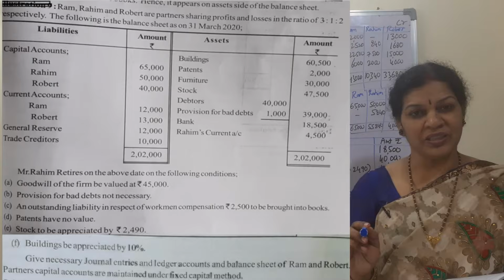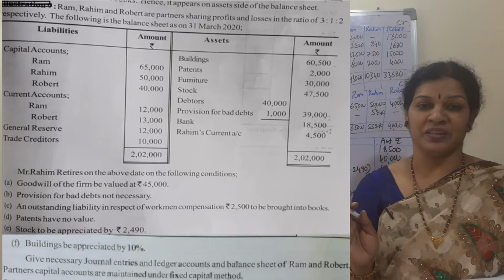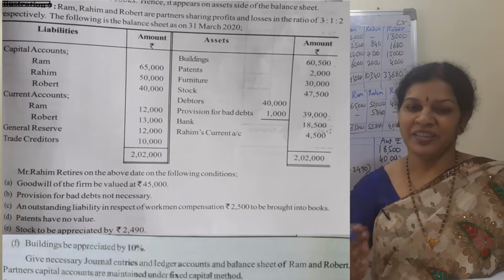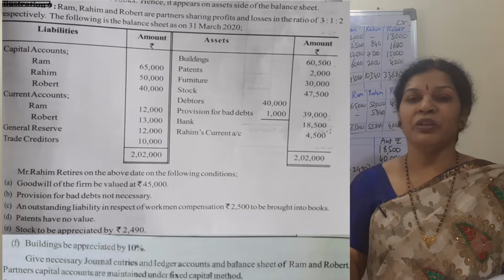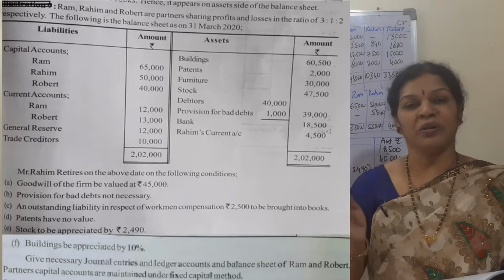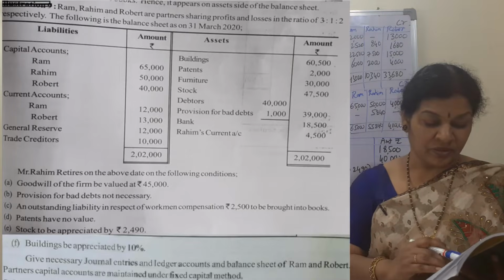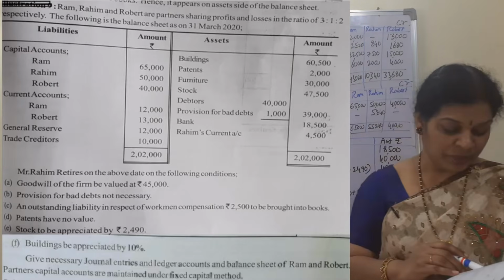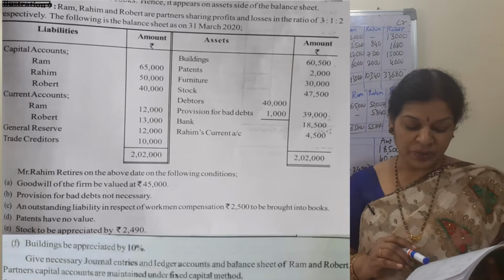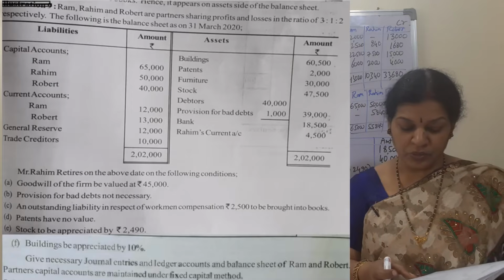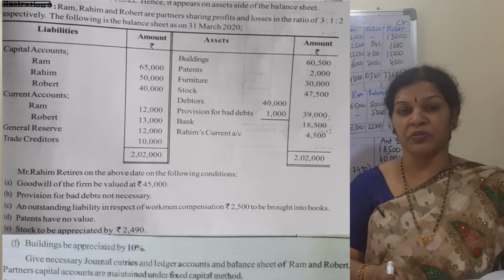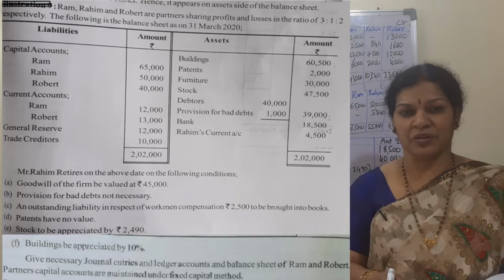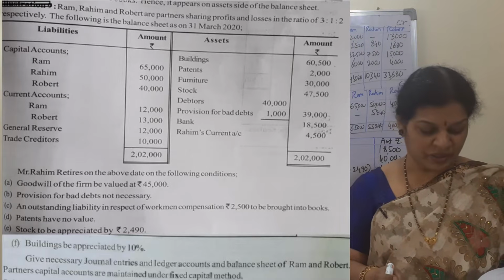We have to take this into the revaluation account credit side. Already provided loss we are cancelling. Cancelling means it turns into profit, so we will show it on the revaluation account credit side, because we are not taking it. Next, an outstanding liability in respect of workmen compensation of 2,500 is to be brought into the books. Workmen compensation we have to create, which means it is a loss, so revaluation account debit side.